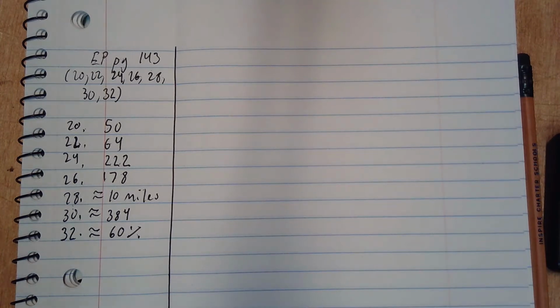Now keep in mind these are sample answers. It's just what I got. Since we're estimating, your answer can be lower, it can be higher. The goal here is to try to get reasonably close to the original answer. Okay? If you're too far away, then you kind of did something wrong.